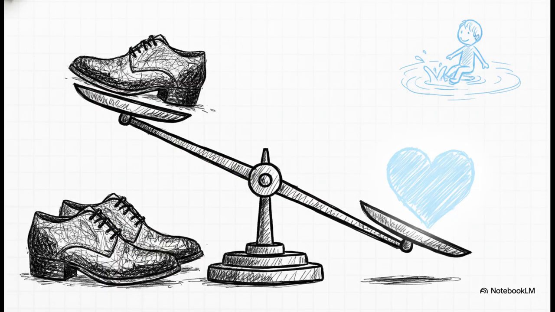Now, Peter Singer approaches this from a totally different angle. Just imagine you're walking past a shallow pond and you see a drowning child. You would absolutely wade in to save them, even if it completely ruins your expensive shoes, right? The cost to you is just a ruined pair of shoes. The benefit to the child is life itself. No one in their right mind would argue that you should just keep walking to save your shoes.